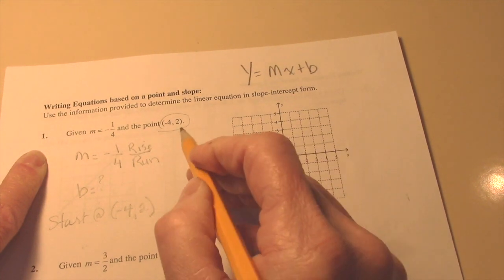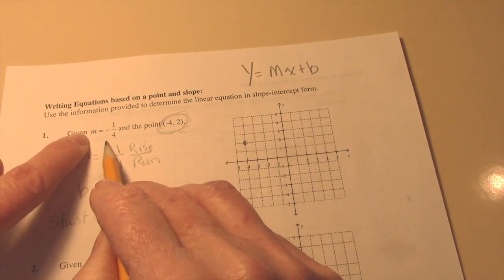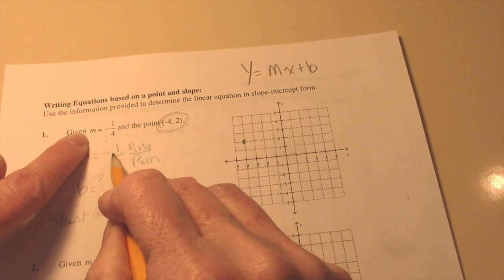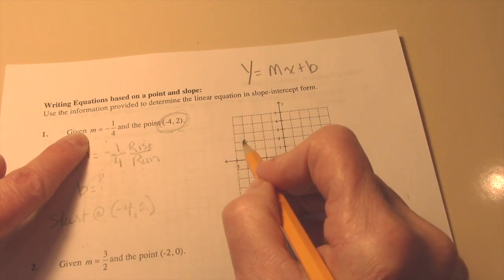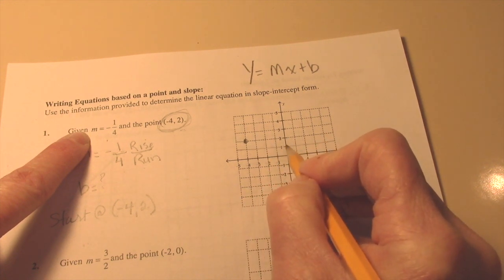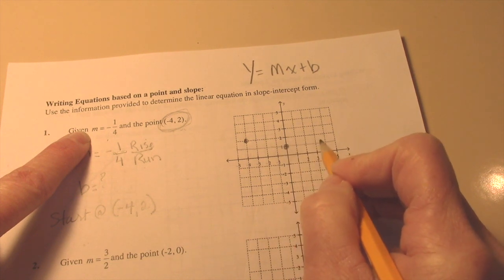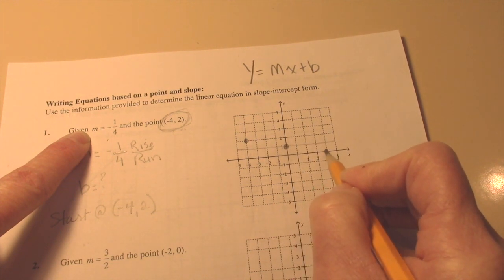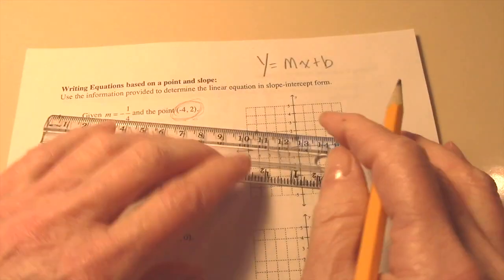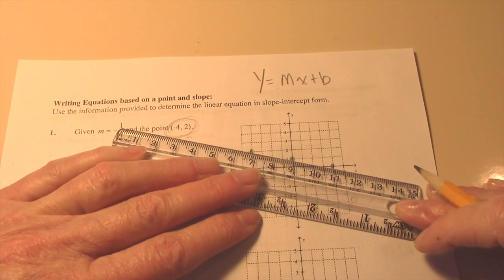So they're saying, starting at that point, use your slope. So I'm going to run 4, but I'm not going to rise because it's negative. I'm going to go down 1. So I'm going to run 4 from this dot. 1, 2, 3, 4, down 1, put a dot. Run 4, 1, 2, 3, 4, down 1, put a dot. Guess what? We got the line. All you need is 2 dots to make a line. 3 makes it a little bit neater.